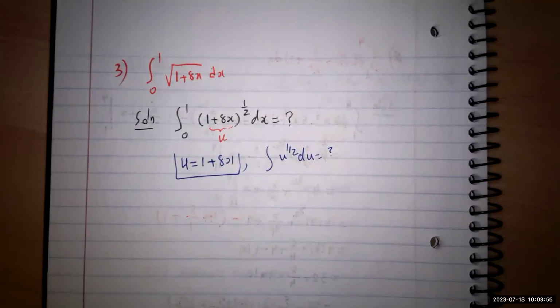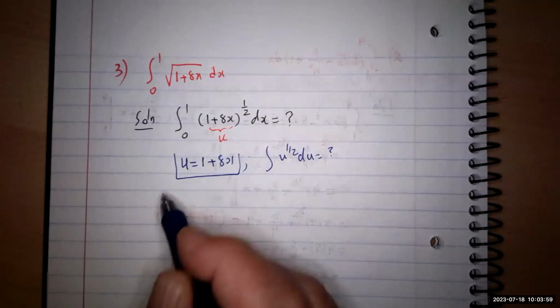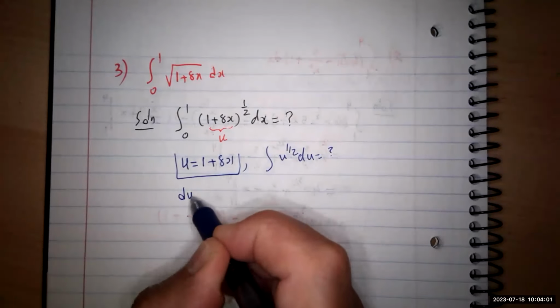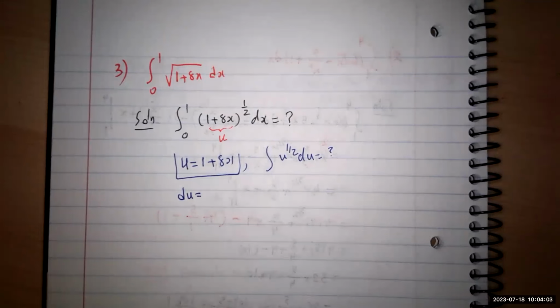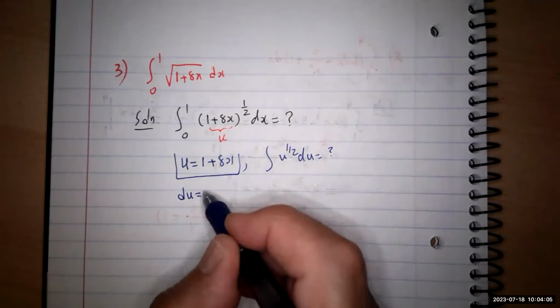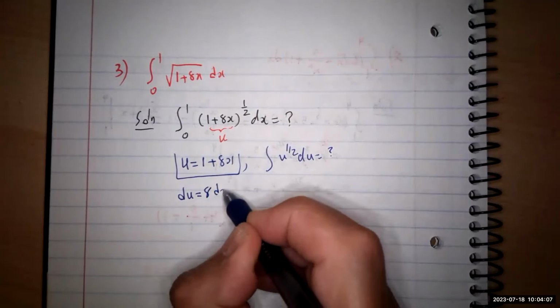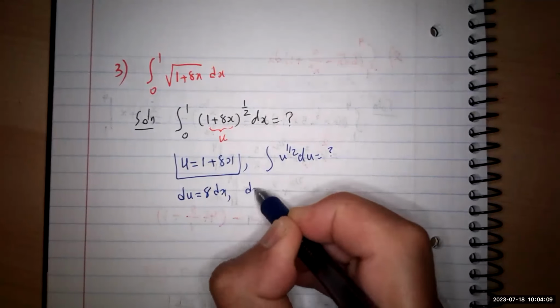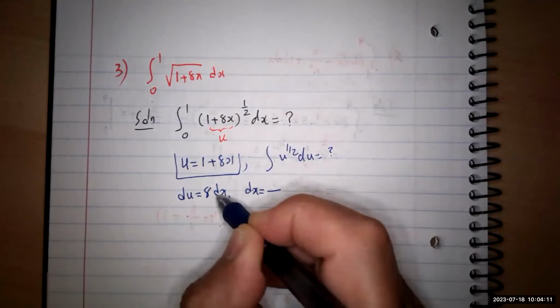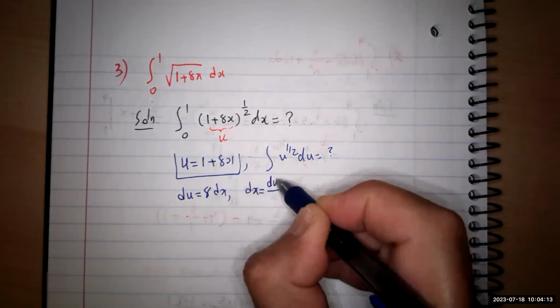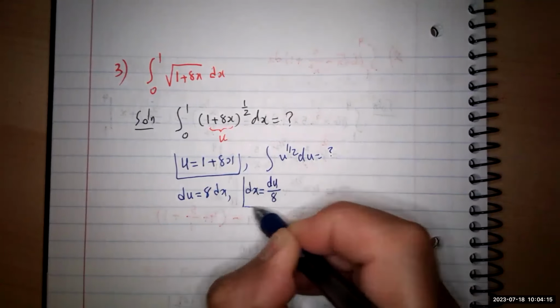So go through the procedure of the substitution method. We have to find the du. Remember, the du is going to be the derivative of the function, which is 8 dx. Then we have to find the dx, and the dx would be du over 8. That's going to be the one.